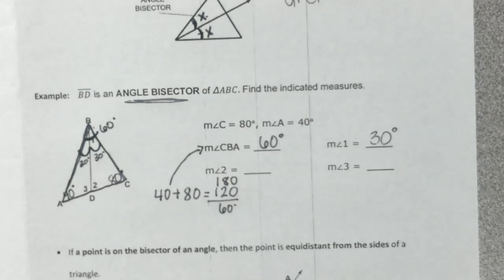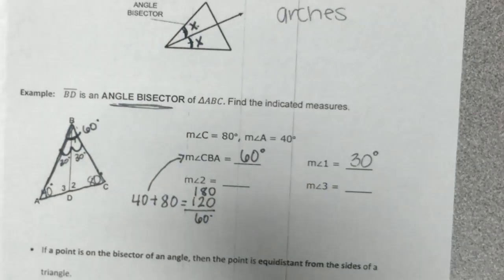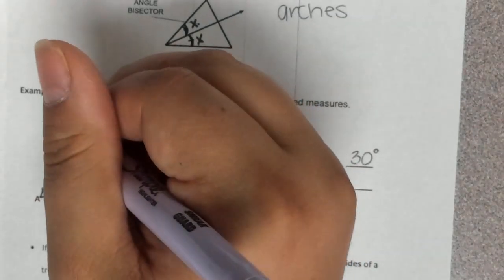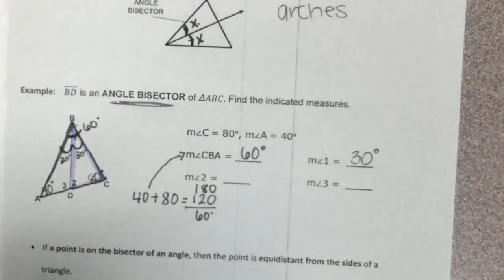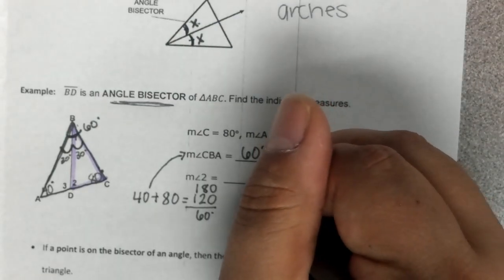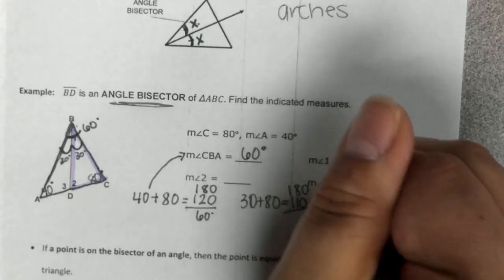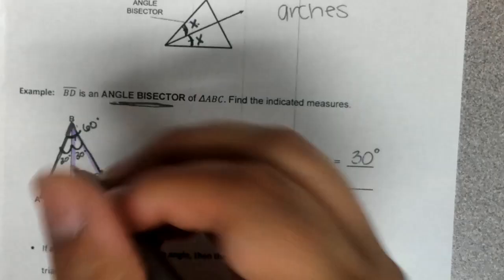Yeah, break this up into smaller triangles. Add 30 and 80, and what do you get? 30 plus 80 is 110. And subtract that from 180. Angle 2 is 70.